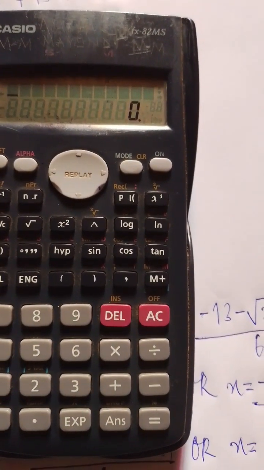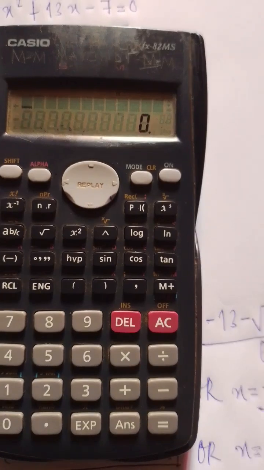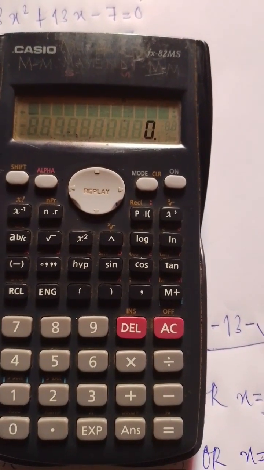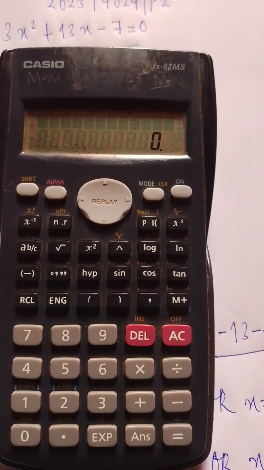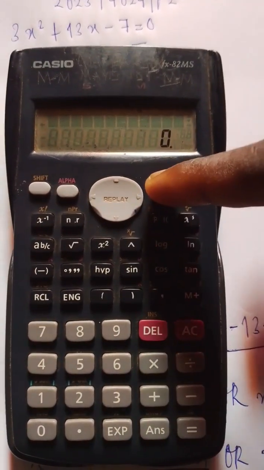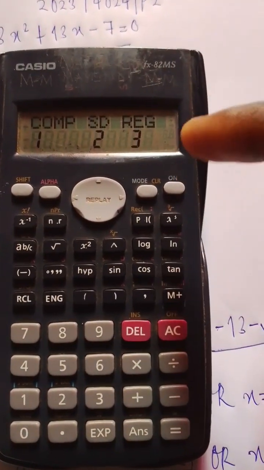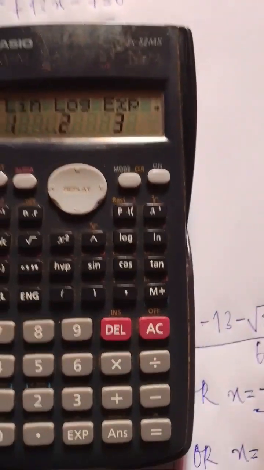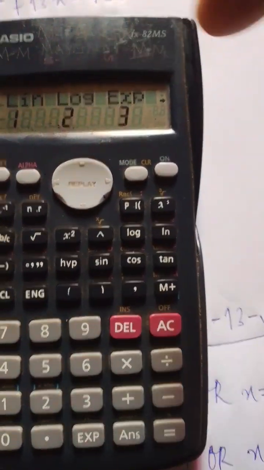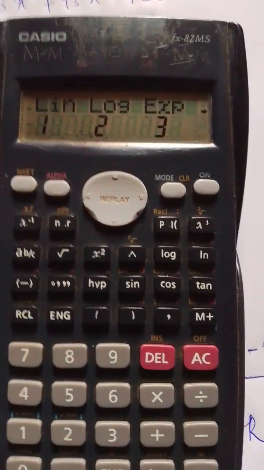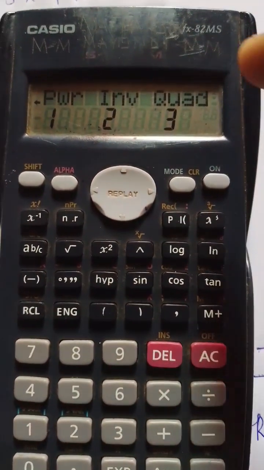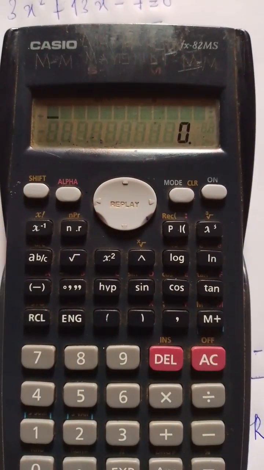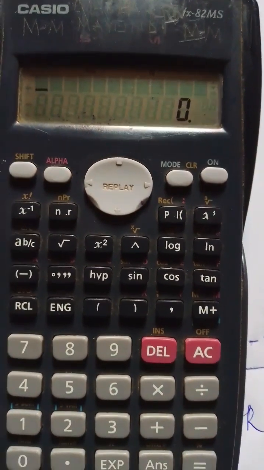Then I'm going to write this. I'm going to first set this calculator in a quadratic mode. So to do that, I'll place on the mod button. I'll place on 3. You can see there's an arrow. We have natural log, logarithms, and exponentials. There's an arrow. So I'll follow this arrow. Then I'll place on 3 to set into a quadratic mode.